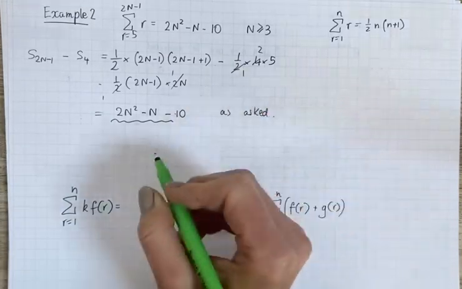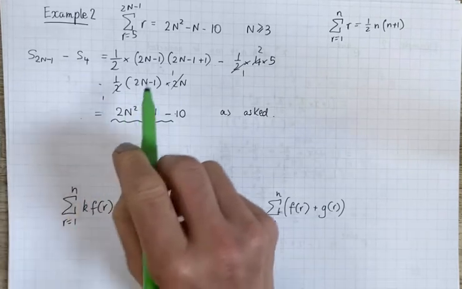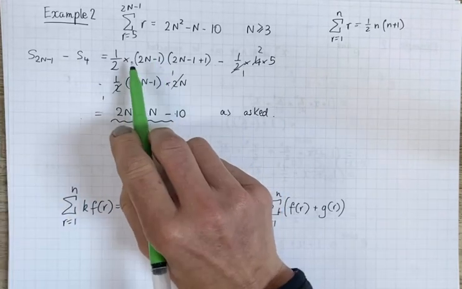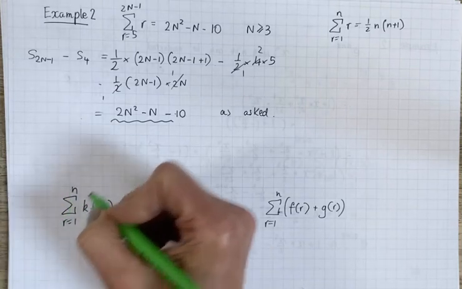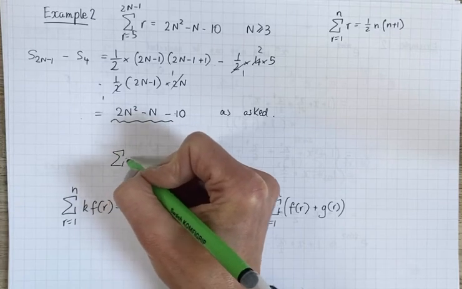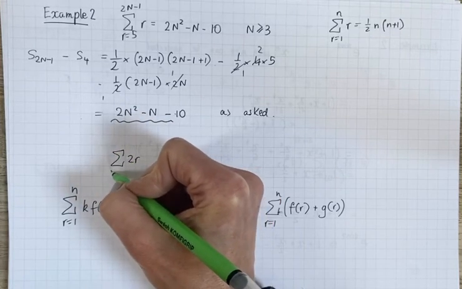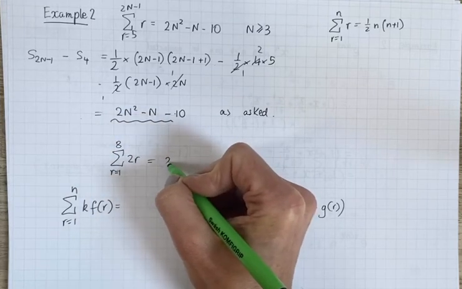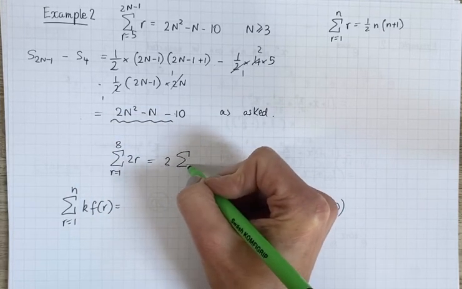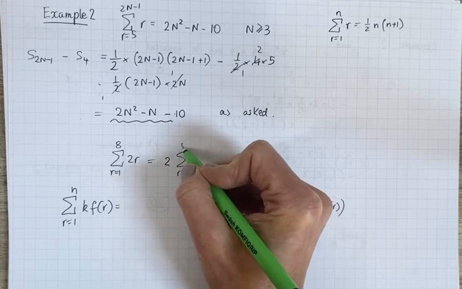This is something I've already mentioned. If you have a number in front of your function, for example sigma 2r, then you could just work out 2 lots of sigma of r.